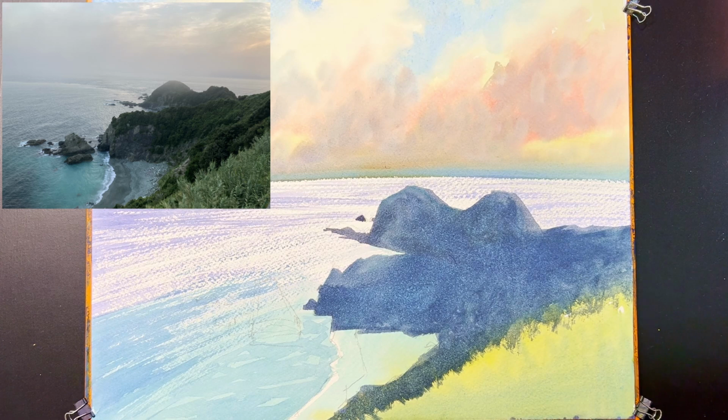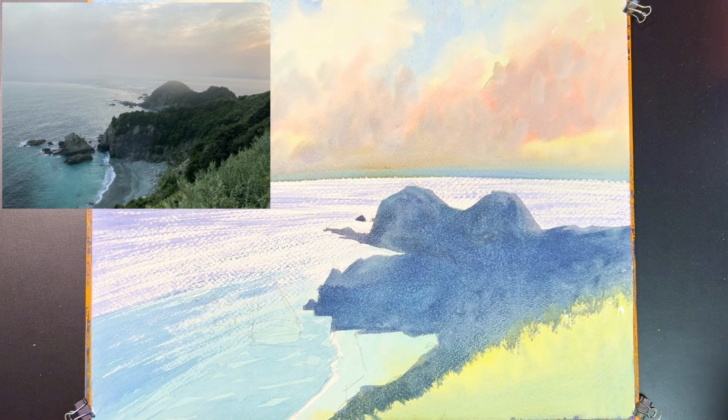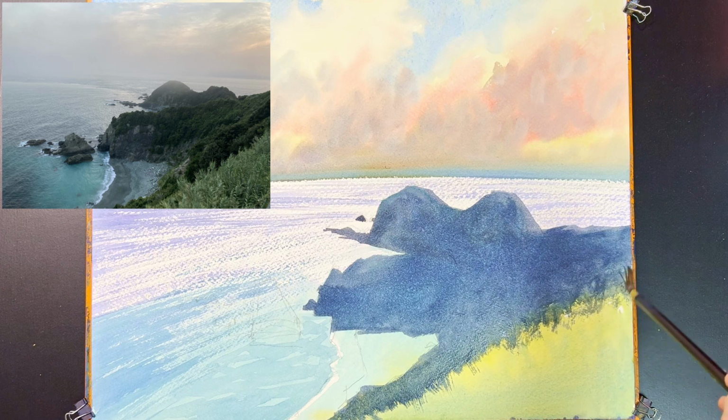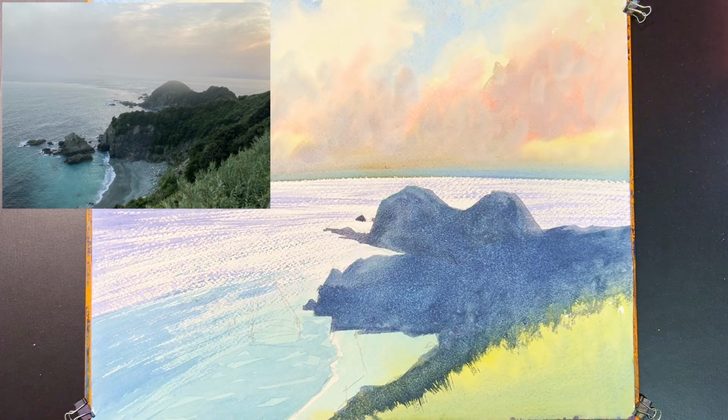Mostly paintings of Japan, and I think all of them are of places I've gone to. I rarely paint a place that I've not been to. It does happen occasionally, but not often.